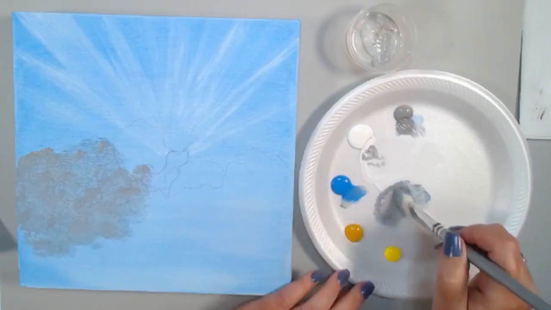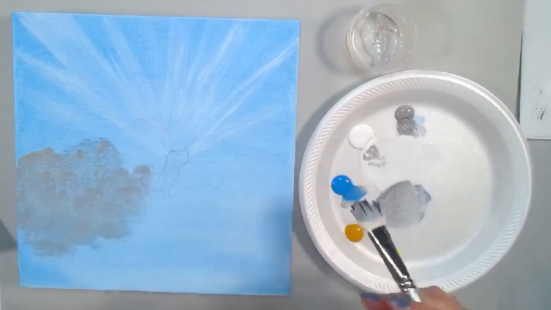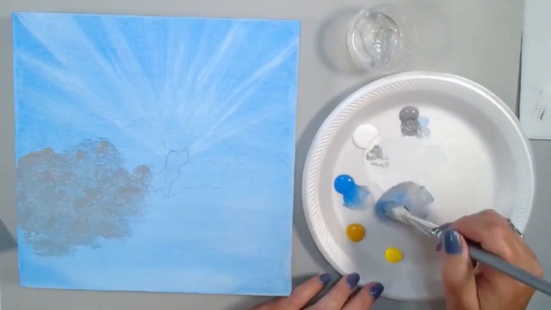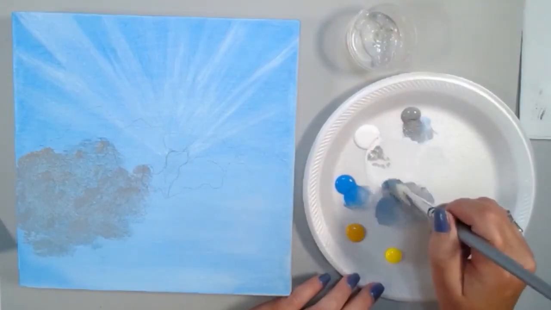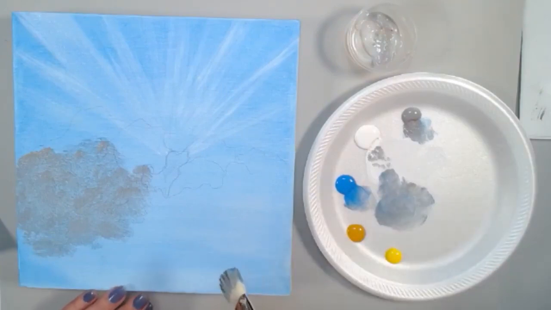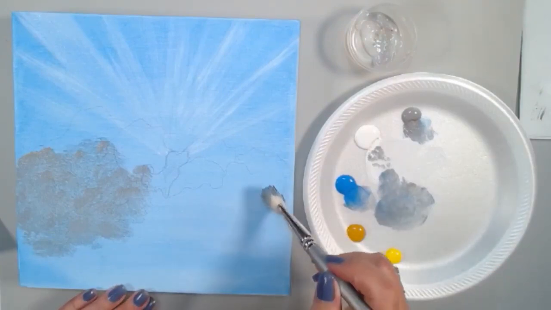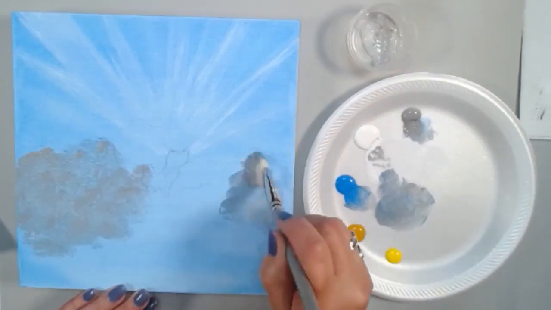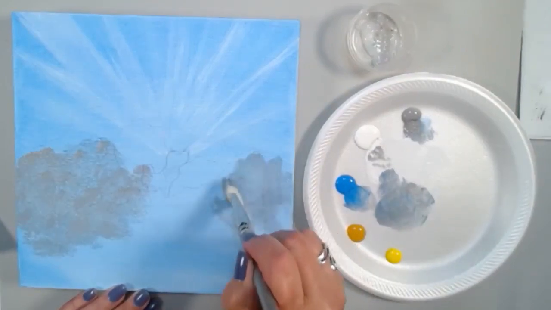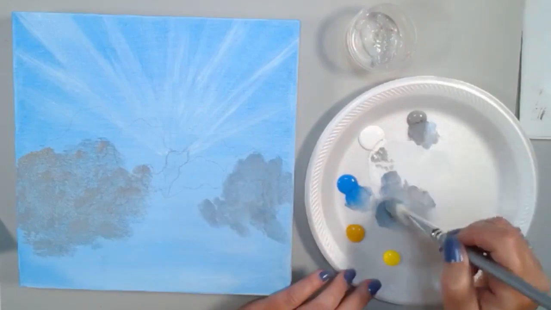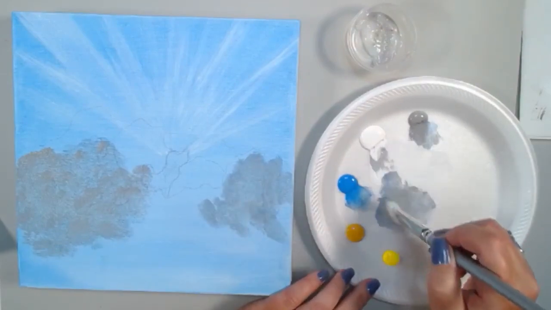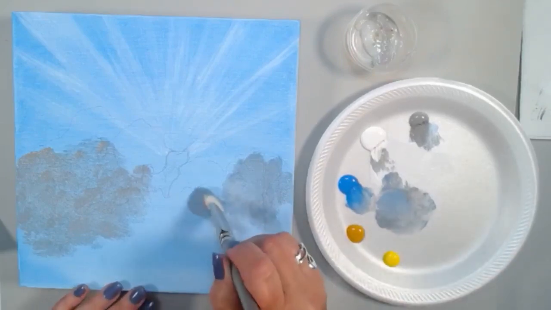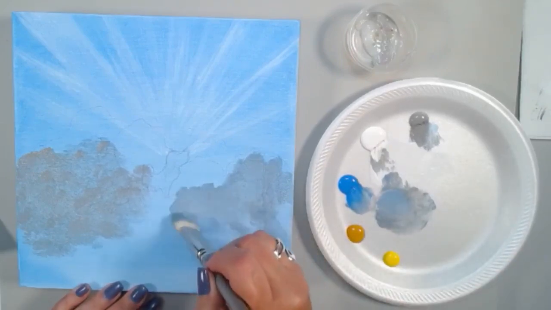Okay, just getting the overall area of it in the gray tone with the blue, gray, and a little bit of white. Okay, so coming over here, and what we're going to do is once we get this shape put in, then we'll come in and start adding and defining the various layers.